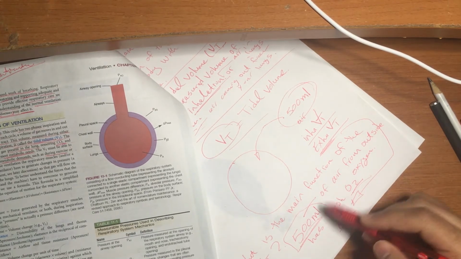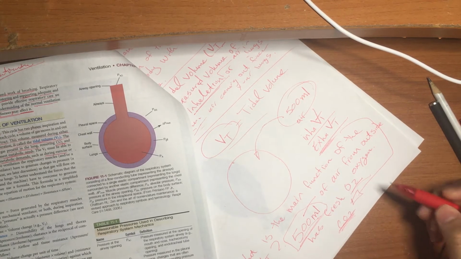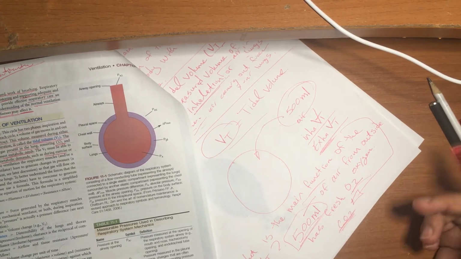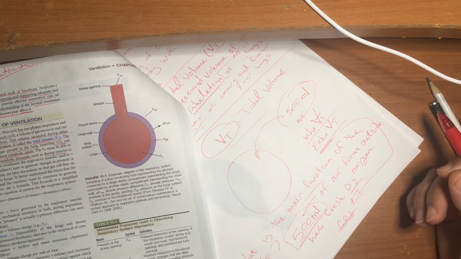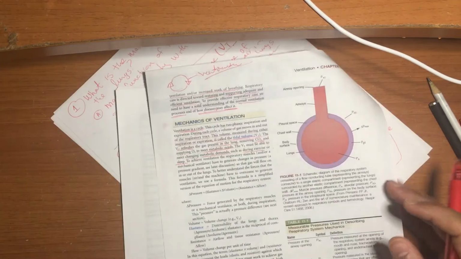The oxygen goes in, and then the CO2 comes out. So the main function of the tidal volume is to bring in fresh oxygen and take out the CO2. Let's continue reading.